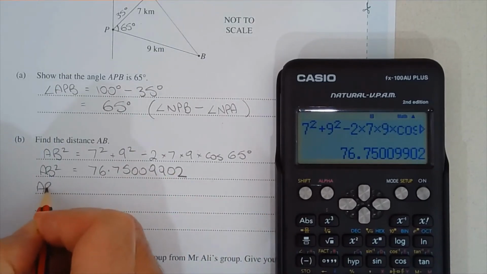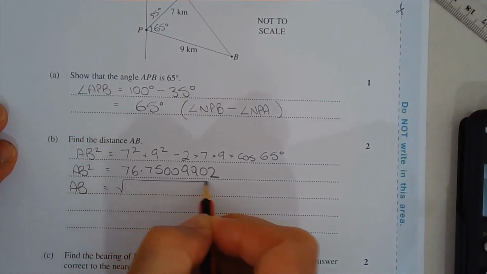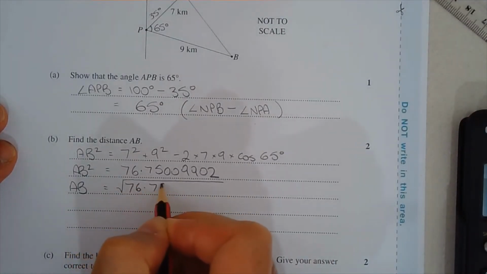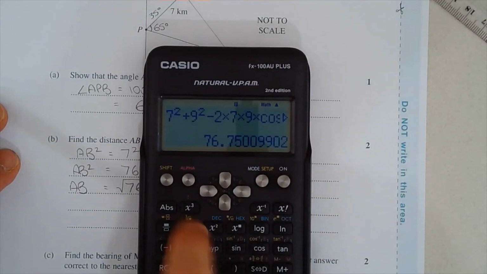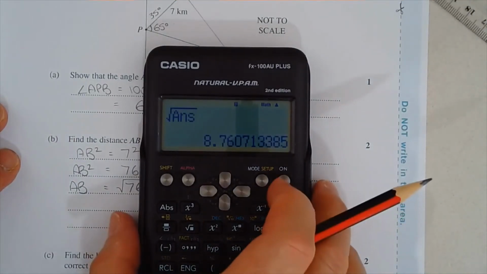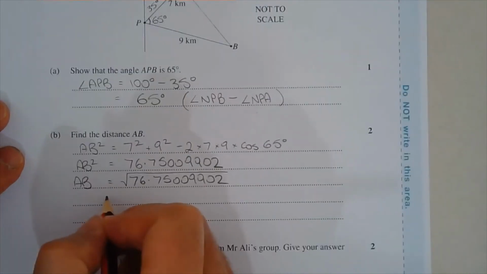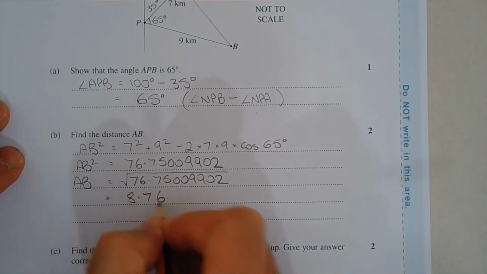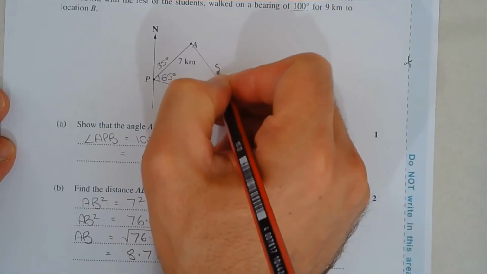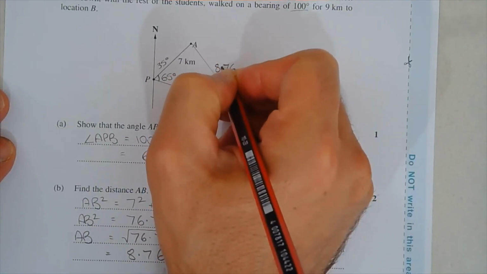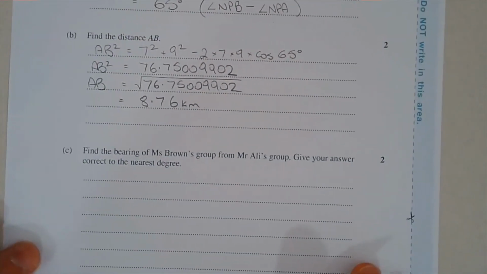76.75009902. AB would have to be the square root of that. So the square root of 76.75009902, and we get 8.76. We'll probably round it to 2 decimal places, which is probably sufficient for our needs. So 8.76 kilometers. Let's mark that on our diagram as well. 8.76 kilometers. All right.